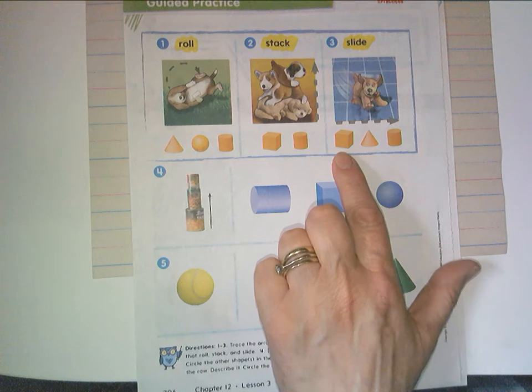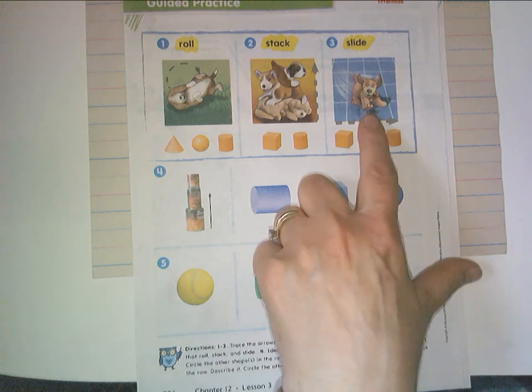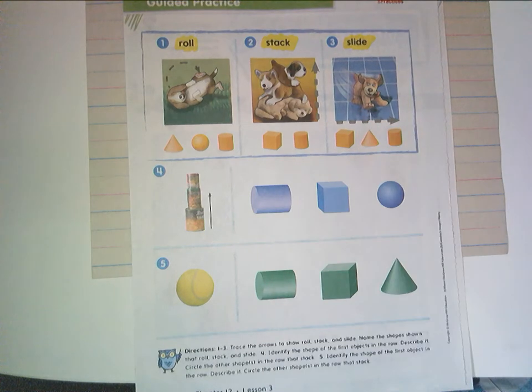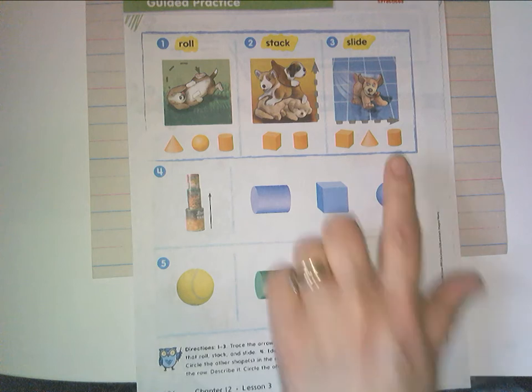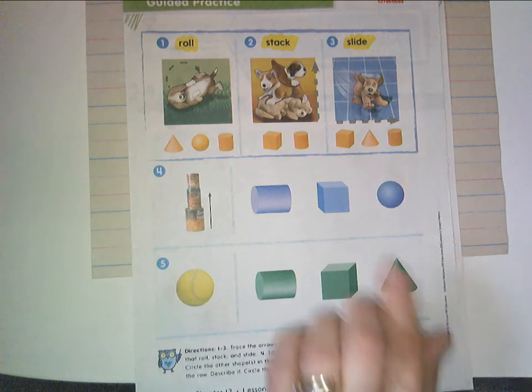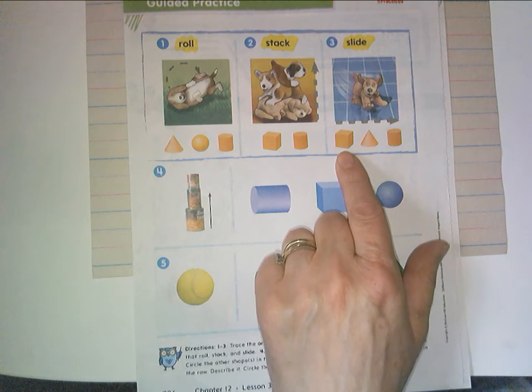Now you have to look at these shapes. Look at this puppy dog. He is sliding on the clean floor. You have to circle these shapes that can slide. What does it have to have in order to slide? Do you remember? Yes, it has to have a flat side.